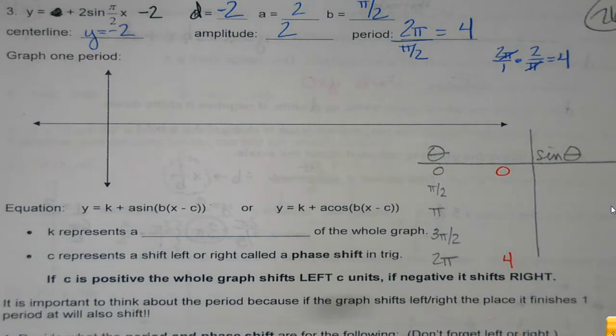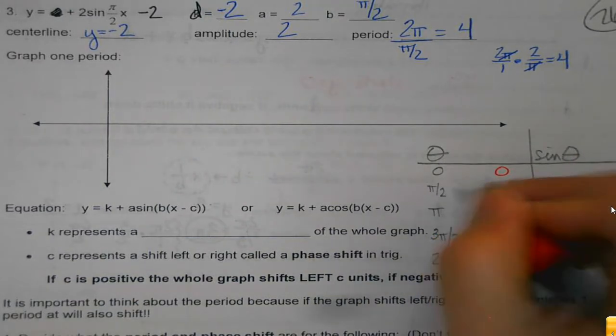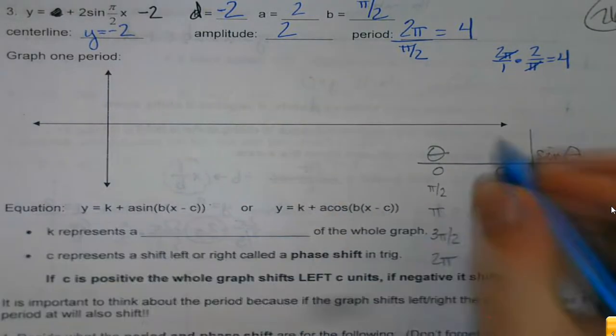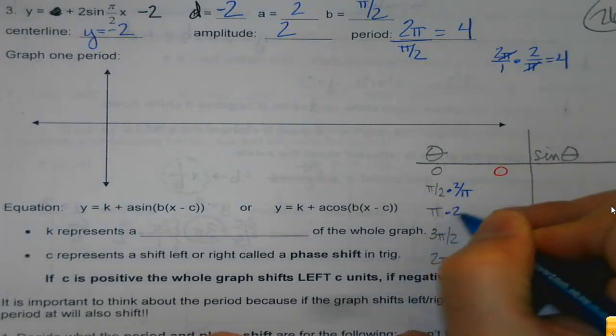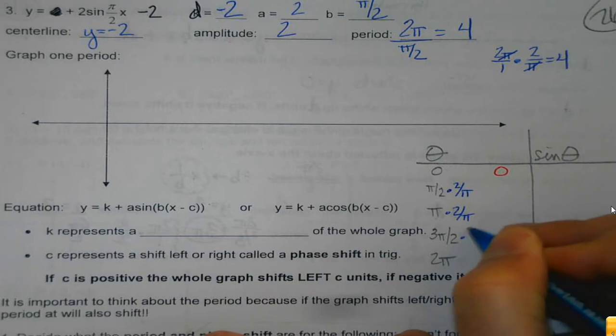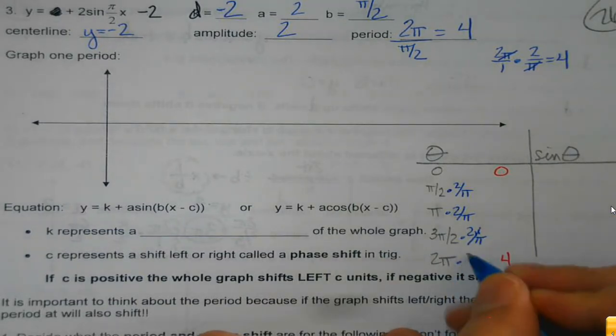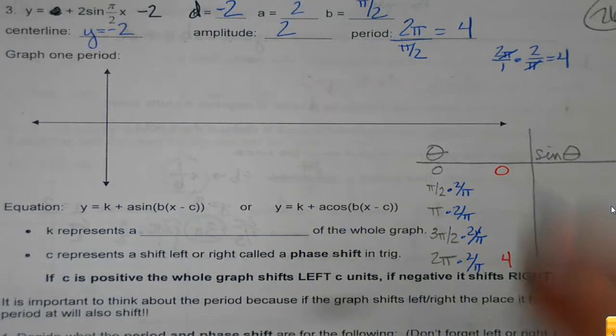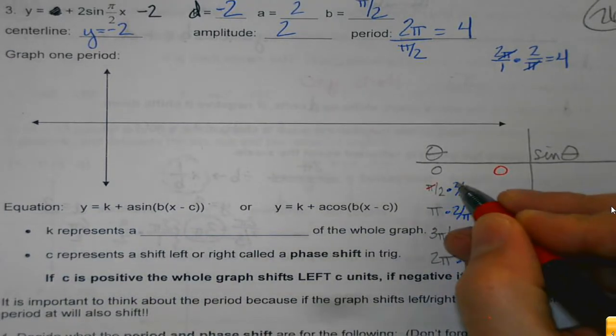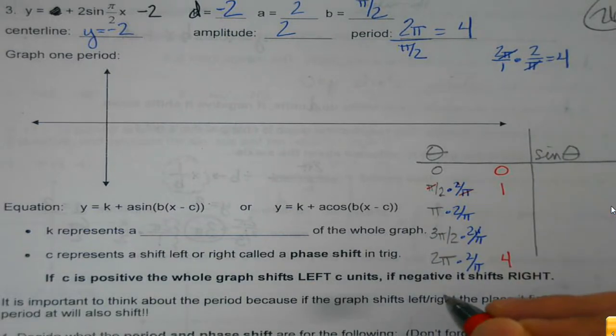And so now for the rest of these, I'm going to multiply by 2 over pi all the way through, which just like the last one, is basically just going to wipe the pi's out. 2 divided by 2, remember, numerator, denominator is 1.